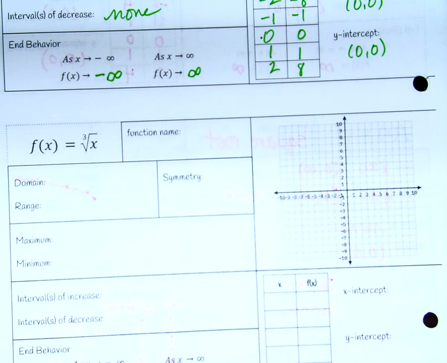A square root is a number. You have to think of a number. What times itself gives you that number, right? If I'm taking the square root of 9, I'm like, what times what equals 9? Well, that's 3, right? So what are we going to think about if we're trying to figure out a cube root of a number? What times itself equals that number? Yes, absolutely. Does that make sense?